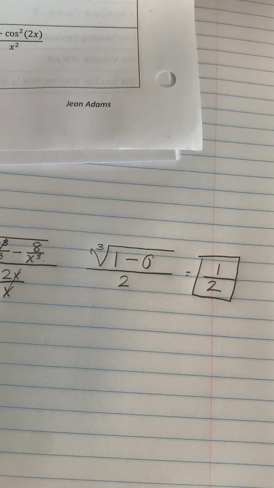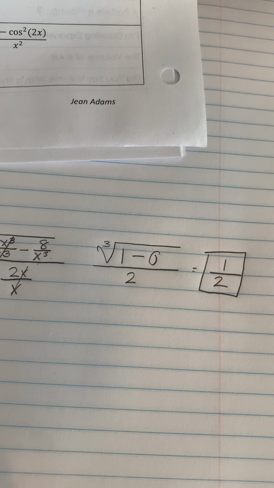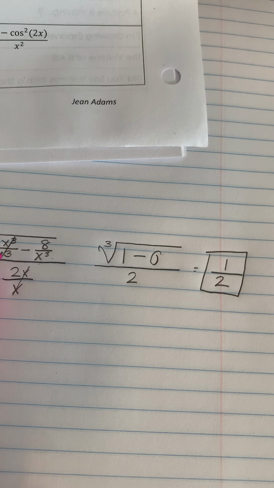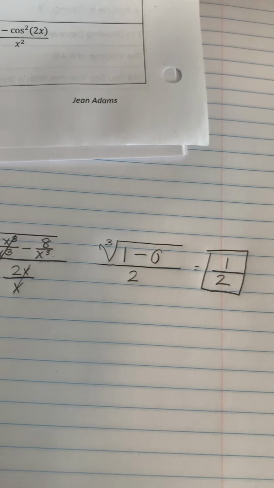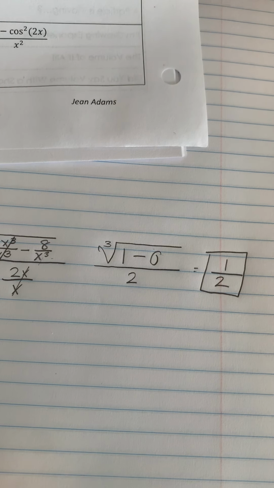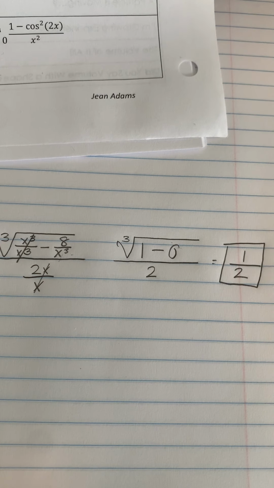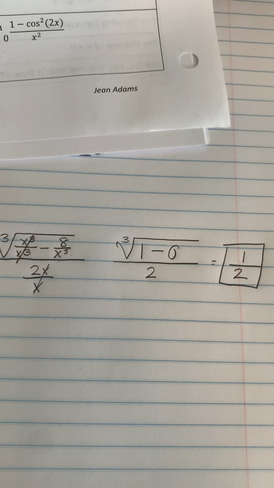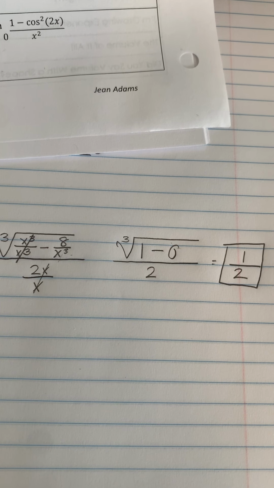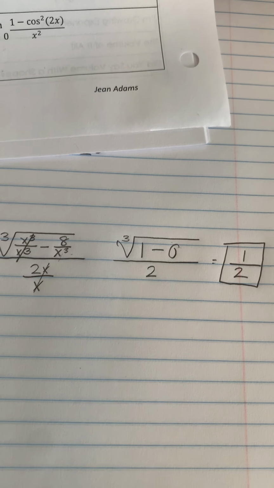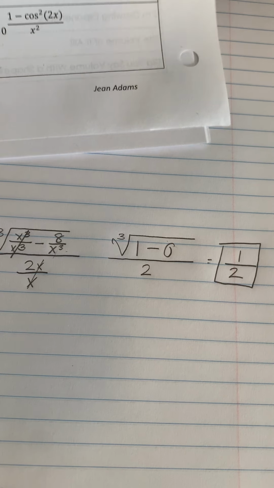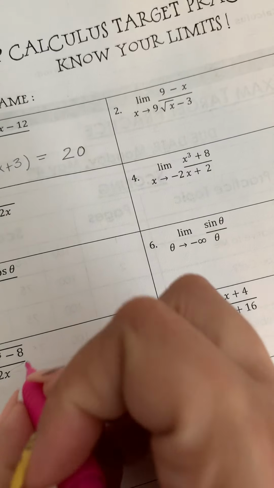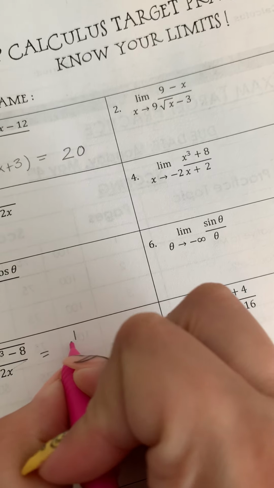I just have to manipulate it a little bit by working with the numerator and denominator separately and dividing by the highest degree variable in the numerator or denominator. Notice on the bottom, I only divided by x, whereas in the top, I divided by x cubed. So the limit as x approaches infinity of this would be 1/2.